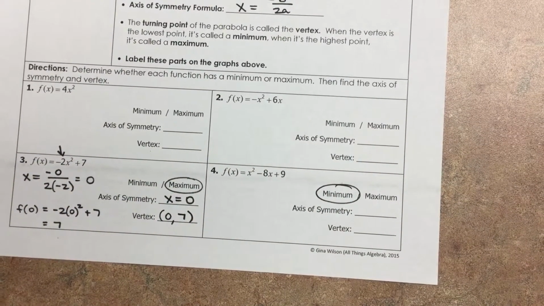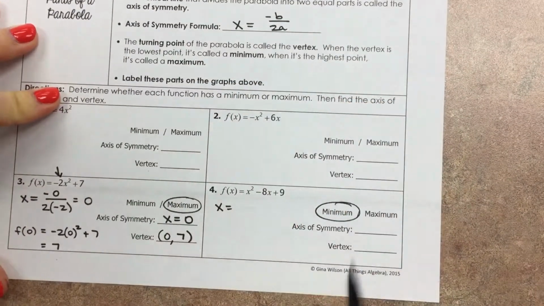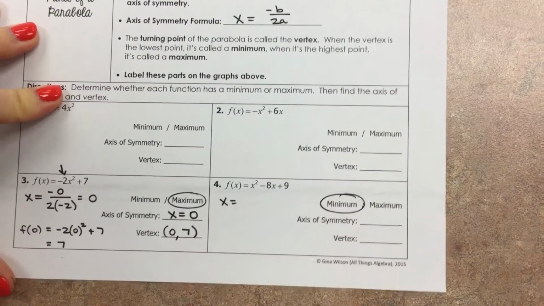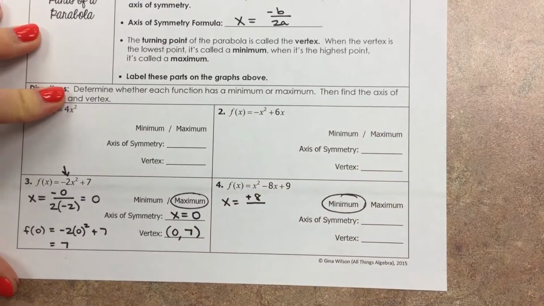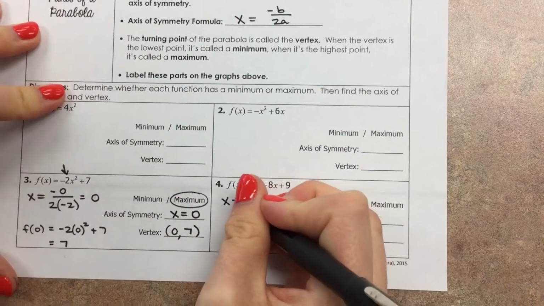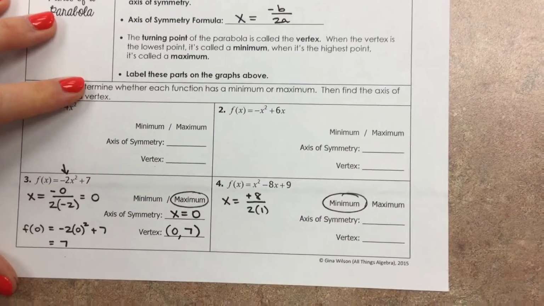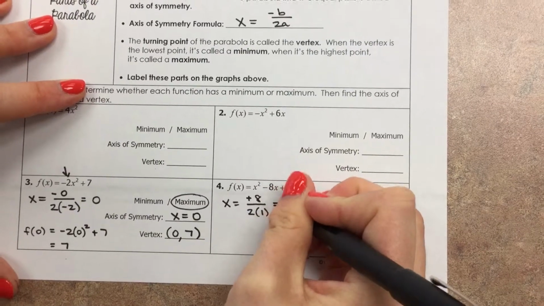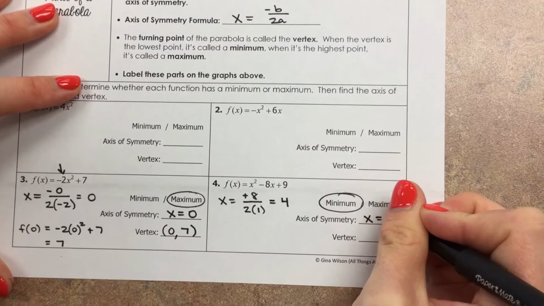Next, use the same formula for the axis of symmetry. So the formula that we have right up here: -b, b is -8, so this is like -(-8) over 2 times a. So 2 times, technically a 1 from in front of the x squared. So I have 8 divided by 2, which is 4. So that's what I write down for my axis of symmetry. It's an x equals line.